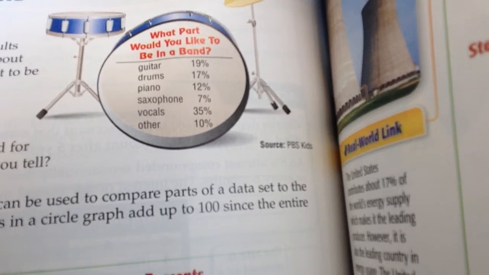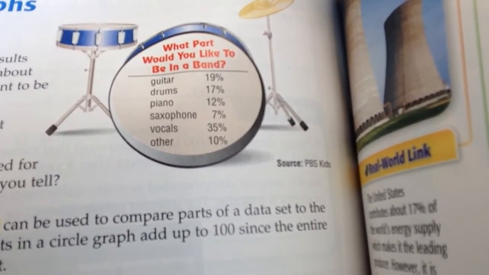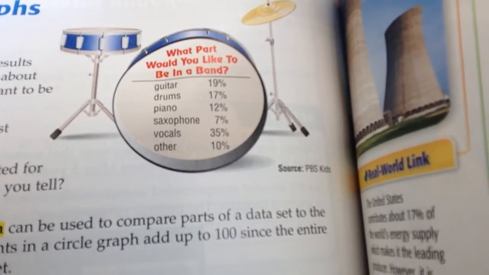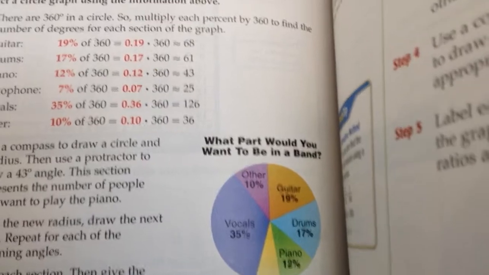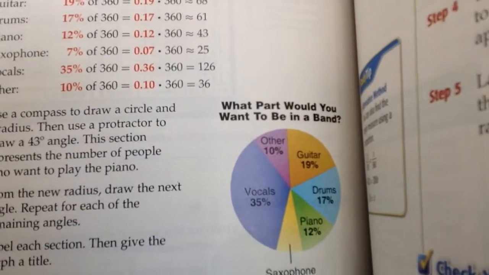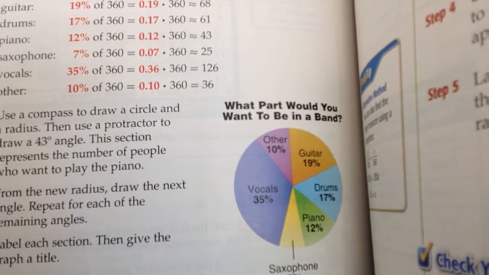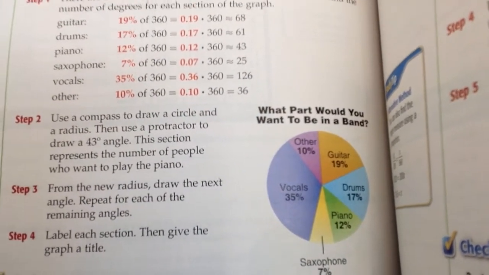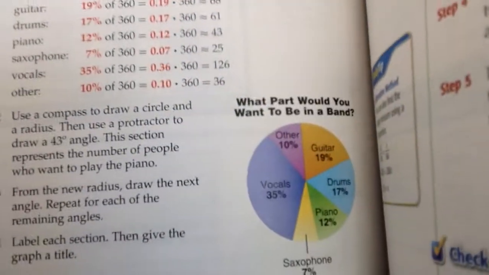The difference is that most people would struggle to realize how great a difference the vocals are compared to some of the others when they look at the chart, as opposed to the circle graph, where you can see it's a much larger part of the circle, making it a much more popular part to play in the band. So that's one way to create the circle graph when you're given percentages.